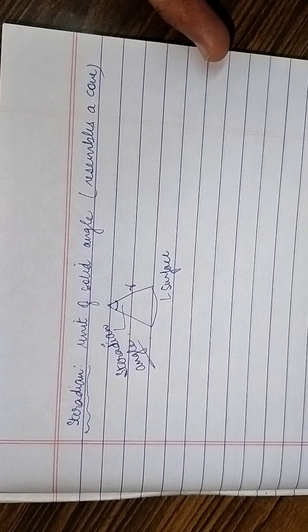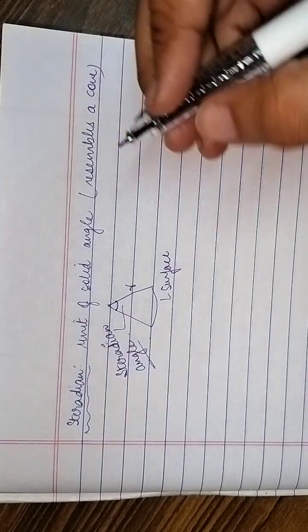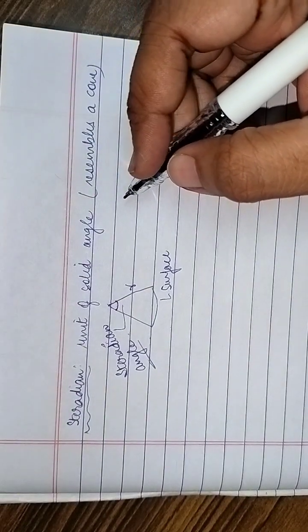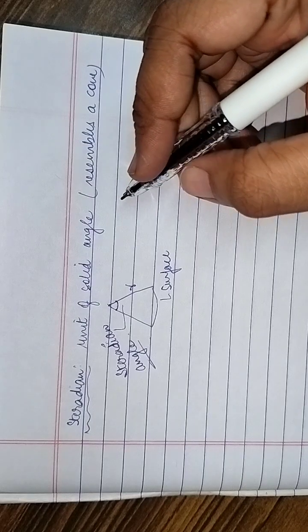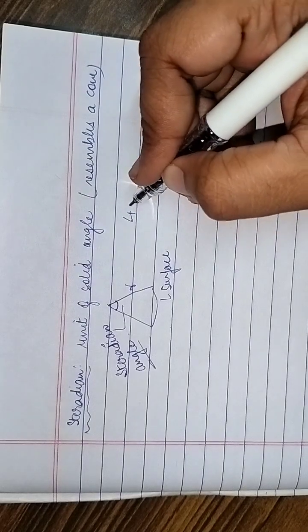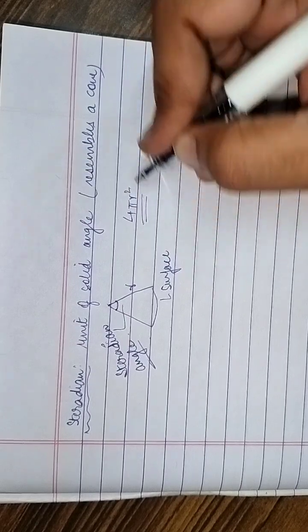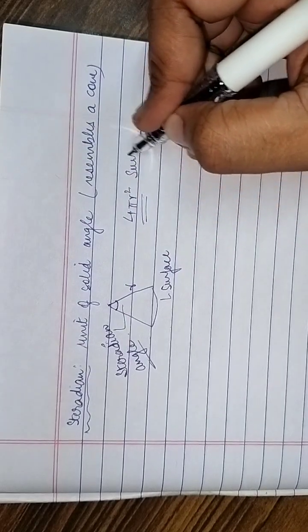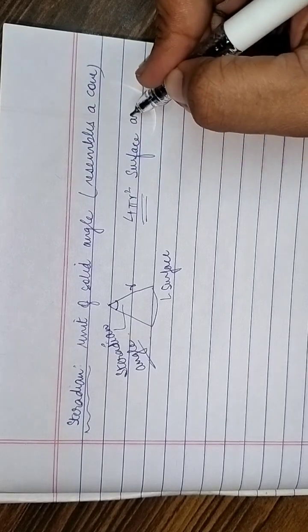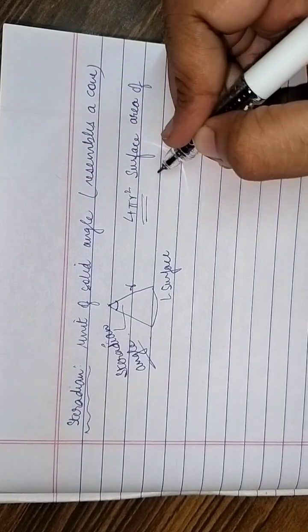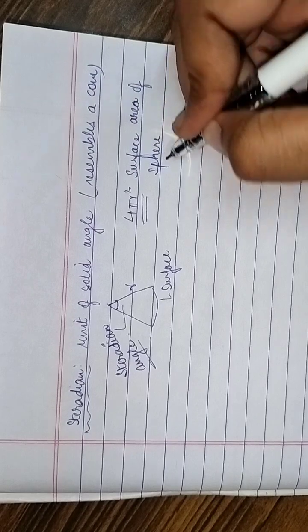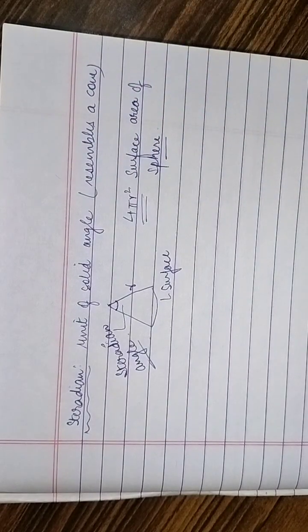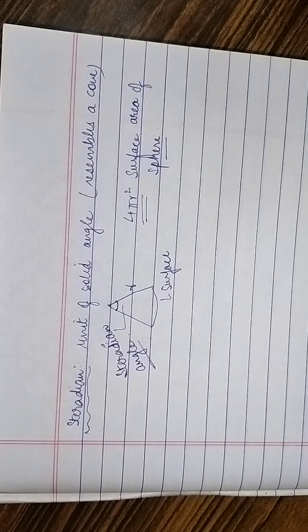This is the steradian angle. Now, what is the formula for the surface area of a sphere? The surface area of the sphere is 4 pi r square. It follows that a point source whose luminous intensity is 1 candela emits a total of 4 pi lumens.